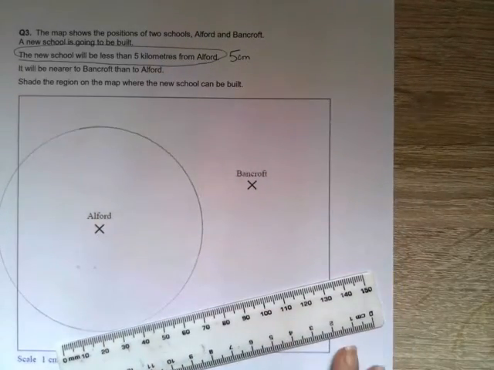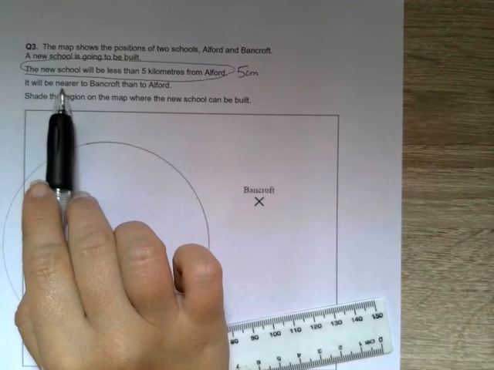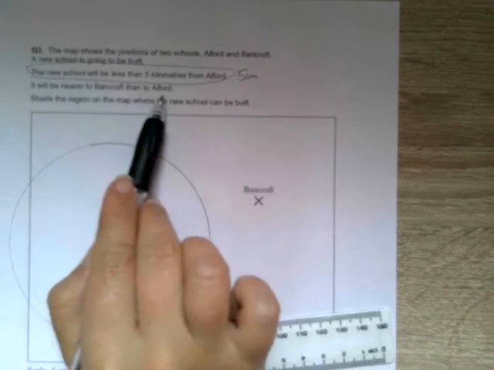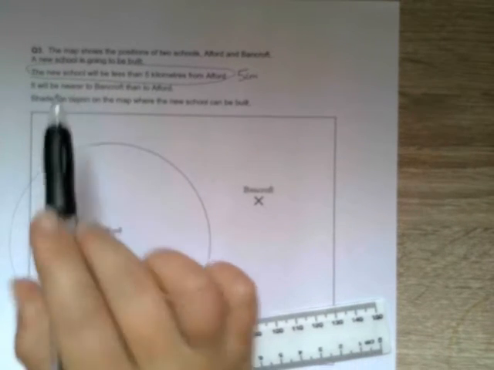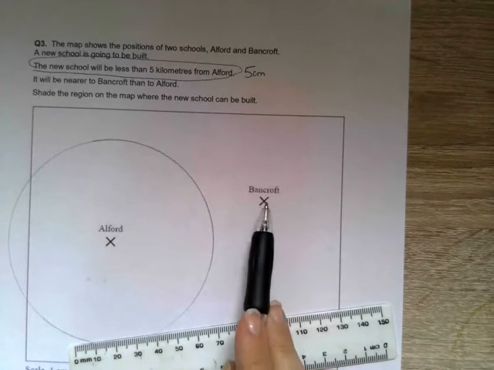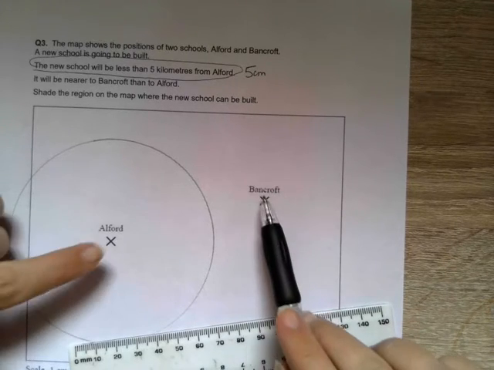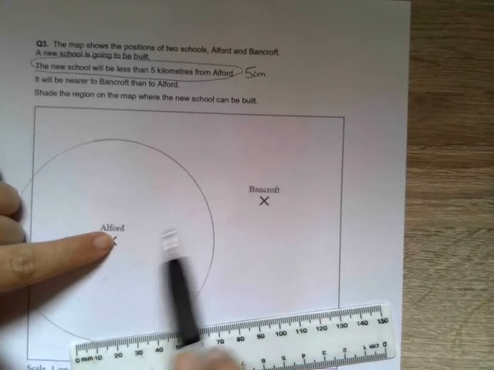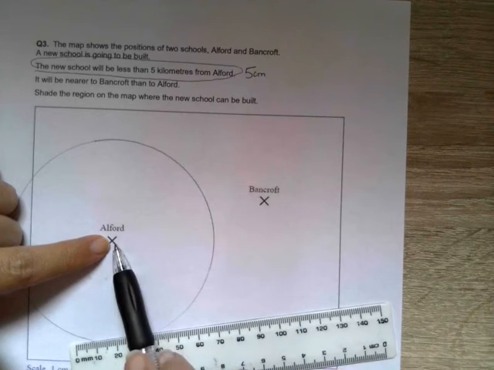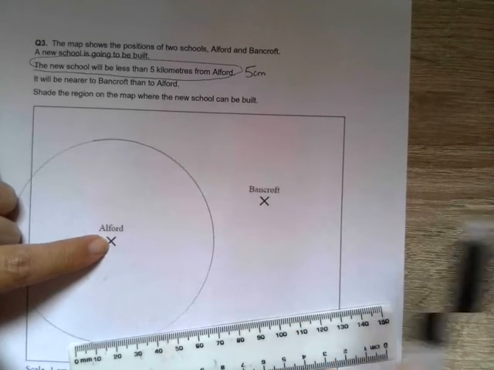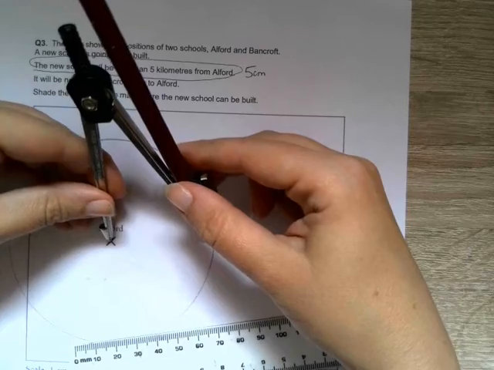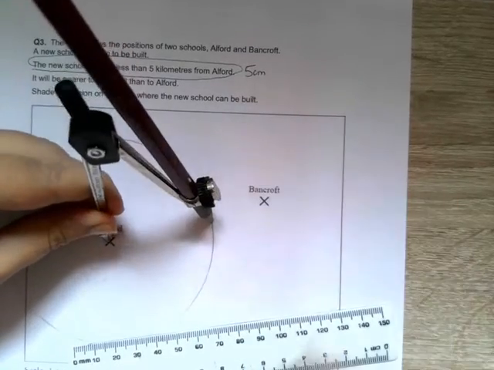Right, the next bit is where it gets a little bit more tricky. So it needs to be nearer to Bancroft than to Alford. So if I want it to be nearer to one than the other, I need to know where the halfway line is, and that is where we do our perpendicular bisector. So we've got 2 points here. It's where you're going to put your compass on one of the points, open it out to more than halfway between them. So if I go like here, so that actually is already on more than halfway, isn't it?